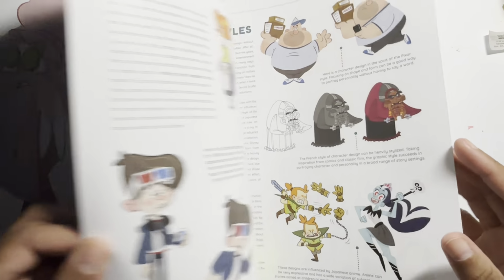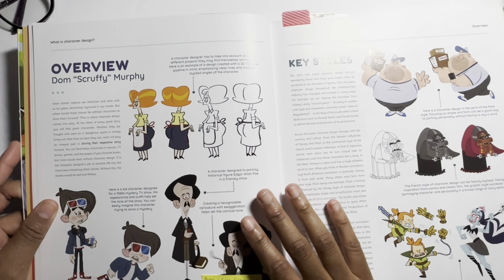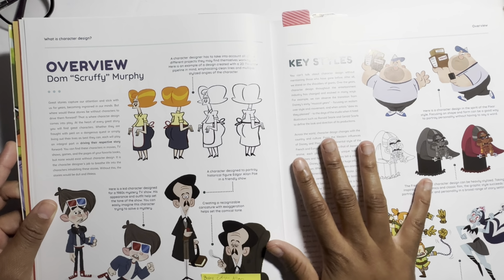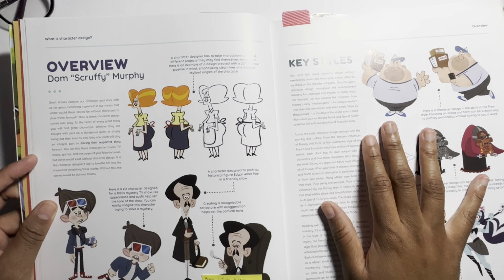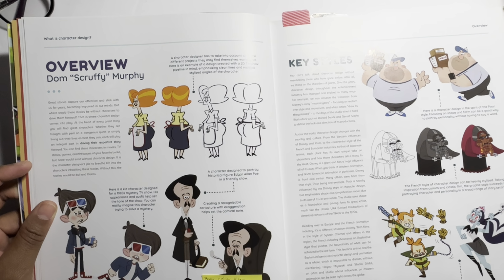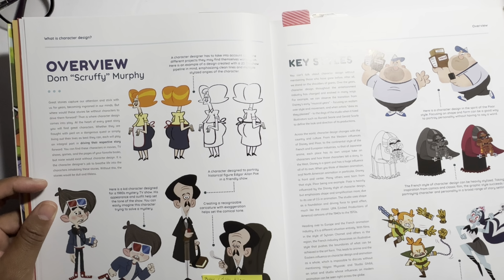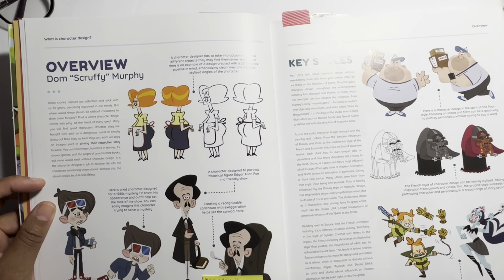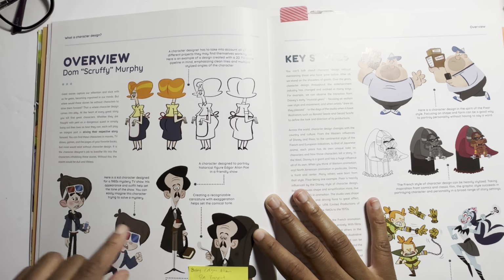All right. So for the overview, right? It says great stories capture our attention and stick with us for years. So at the heart of every great story, you'll find great characters, whether they are fraught with peril or on a dangerous quest or whatever the case may be, you're going to run into a character and some kind of plot driving their story forward, right? So they have little examples here.